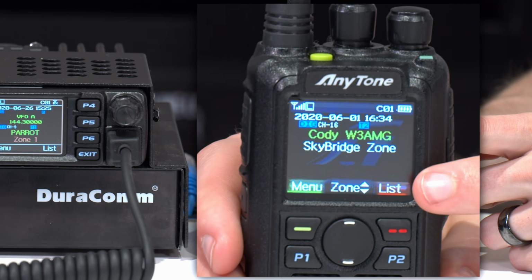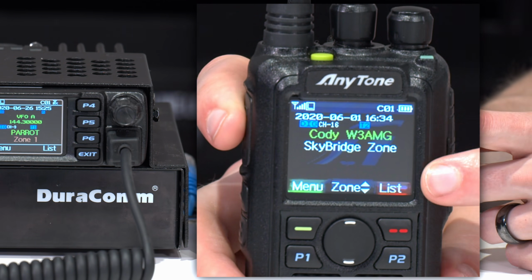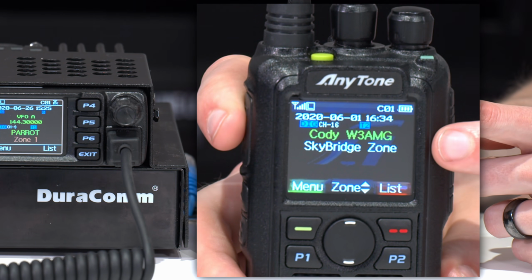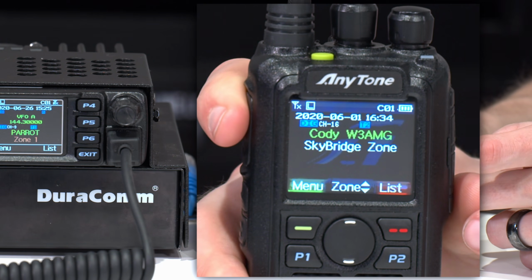So there's the channel. Now if this is our friend's DMR ID in this case, and they have our one programmed in, we can actually key this up through our SkyBridge or our local repeater and talk directly to them, which is an awesome feature of these DMR radios.